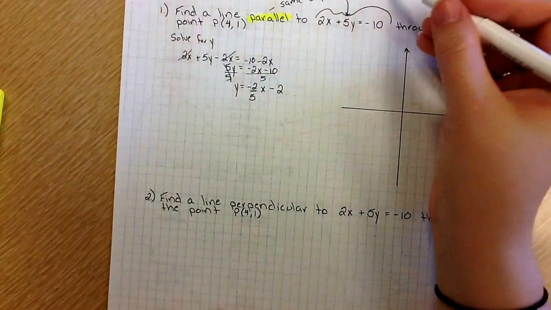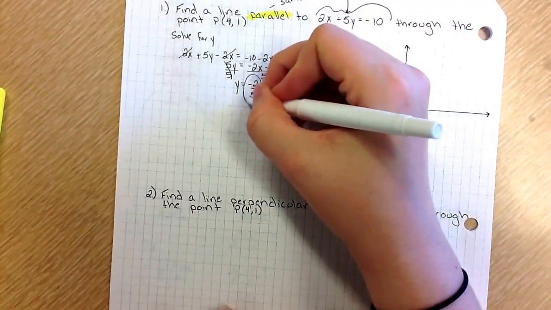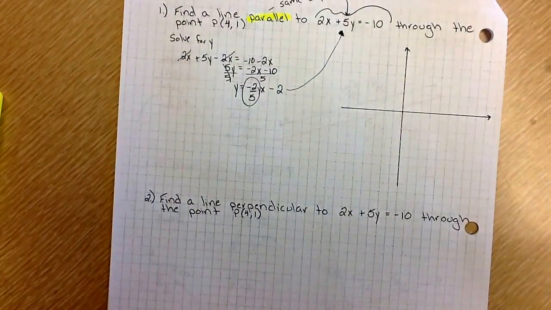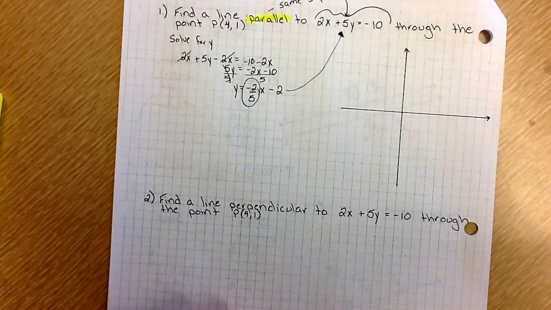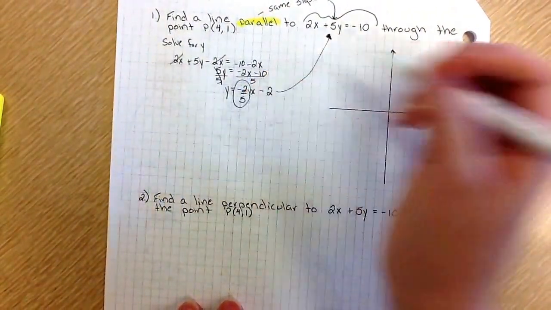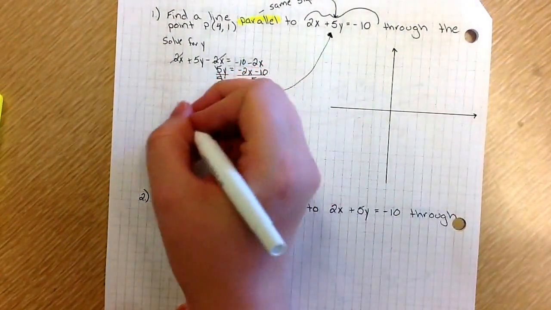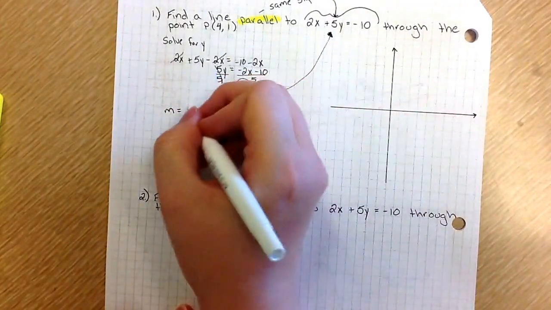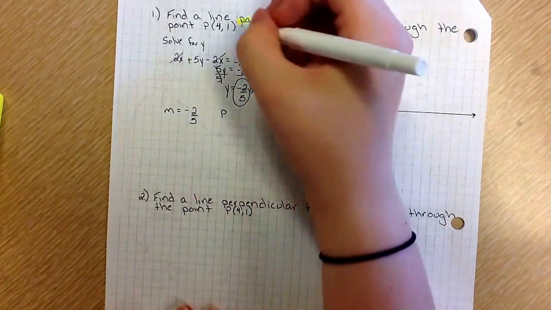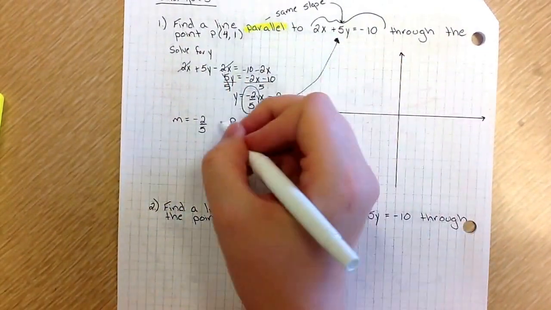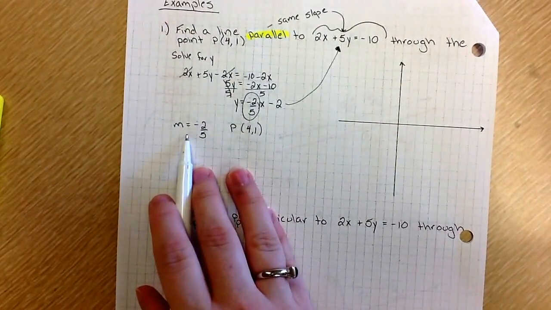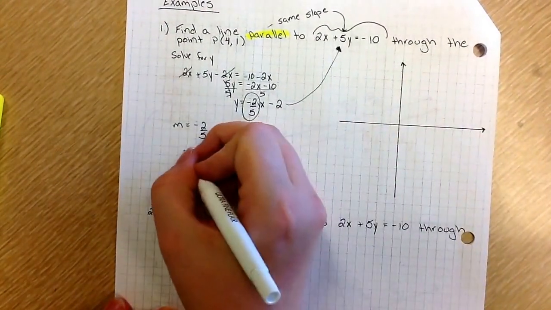So I now know the slope of this line here. The slope is negative 2/5. So the line that would be parallel to it would also have a slope of negative 2/5. So I want a line with a slope of negative 2/5 that goes through this point right here, (4, 1). Well, I know the slope and I know a point, so I'm going to use point-slope form.